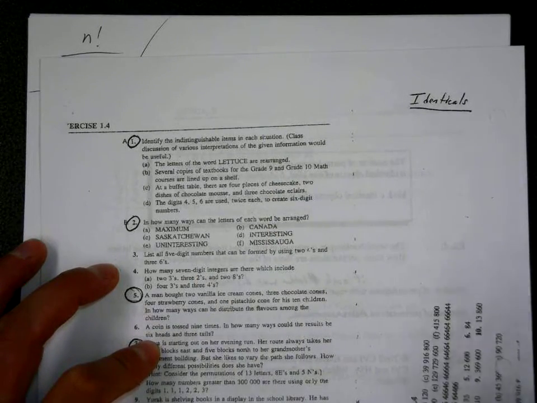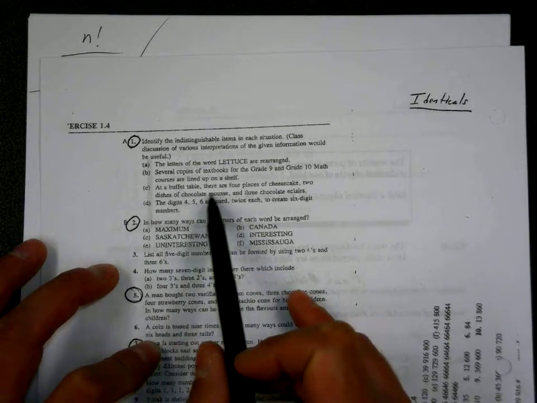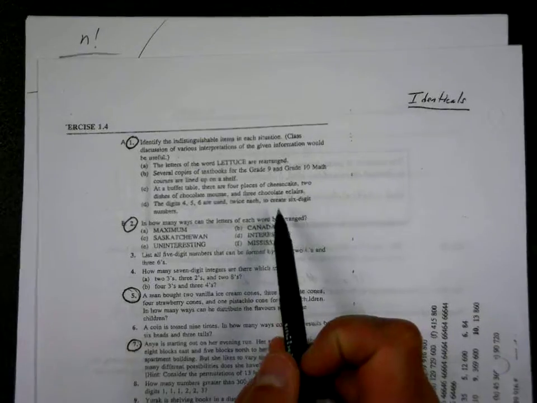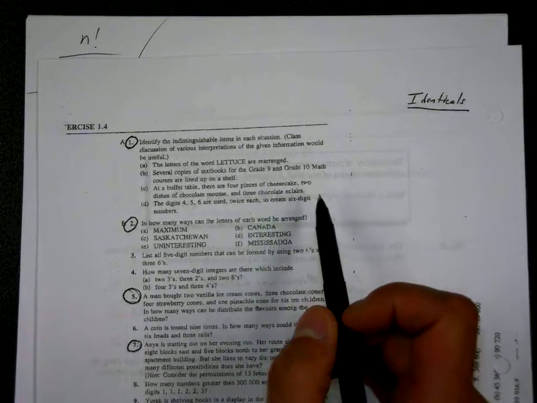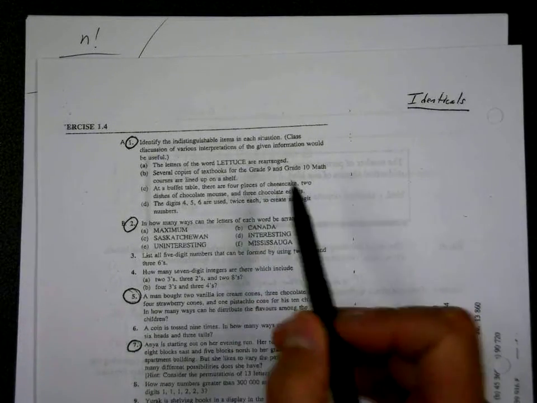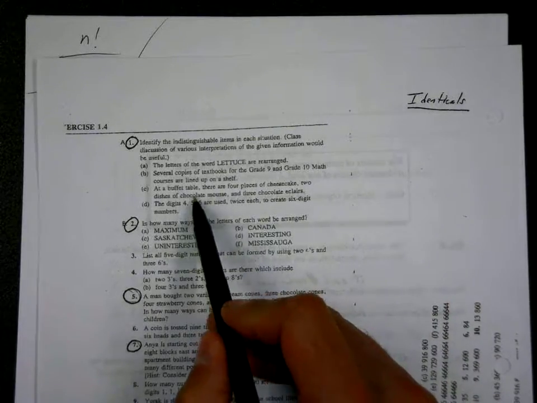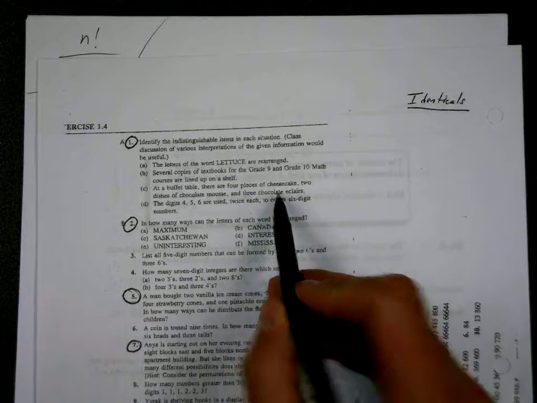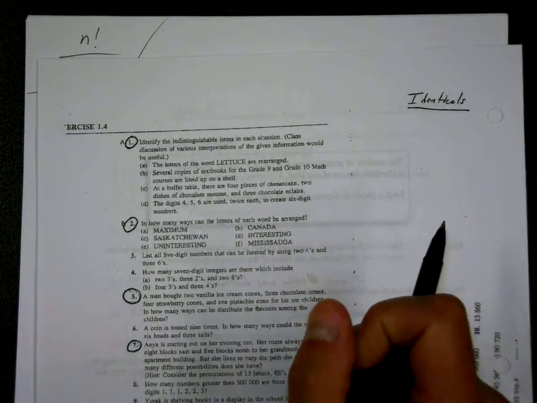Let's see if I can say that word a little better next time. At a buffet table, there are 4 pieces of cheesecake, 2 dishes of chocolate mousse, and 3 chocolate eclairs. Okay, so the indistinguishable items: the cheesecake is indistinguishable from one another, the chocolate mousse is indistinguishable from one another. This is like a tongue twister. And the chocolate eclairs are indistinguishable from one another.